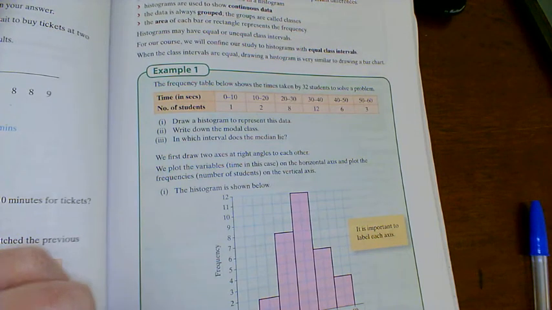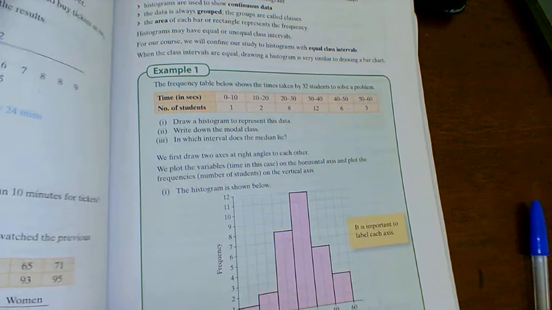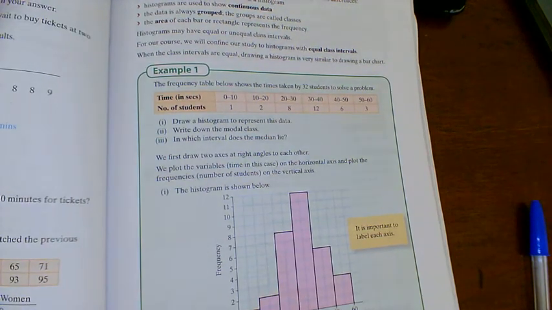The data is usually grouped, so you usually have 0 to 10, so you can see the 10 leads on nicely to the 20, between 10 and 20. The area of each bar represents the frequency.